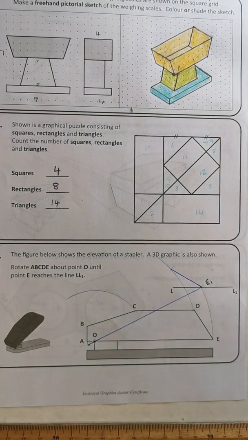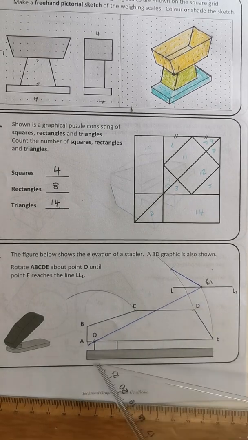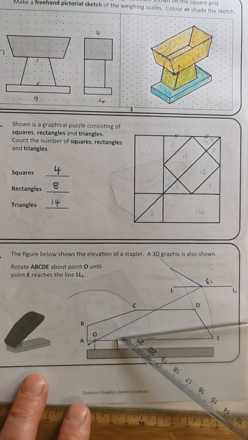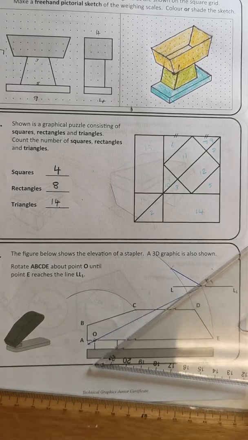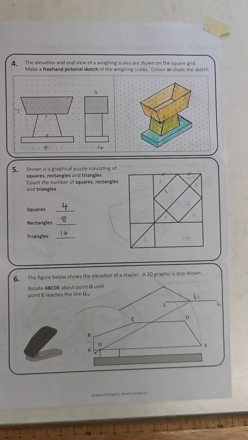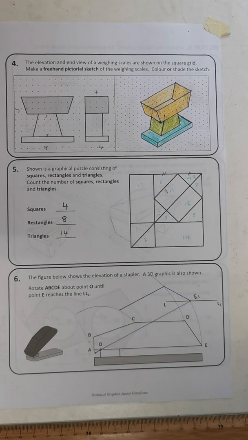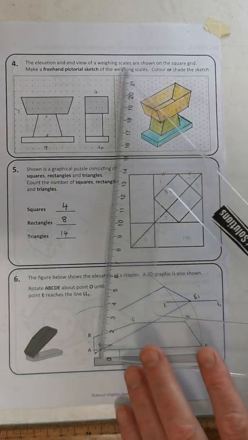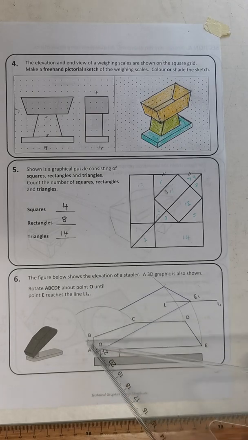Now again, there's a few ways I could do this next bit now, and I'm going to show you a little trick here actually, because AE and DC are parallel. They must also be parallel. Okay, so our distance from A up to B there, I just marked it with the compass.